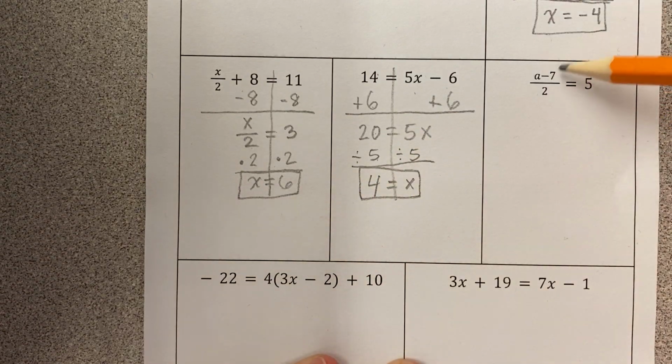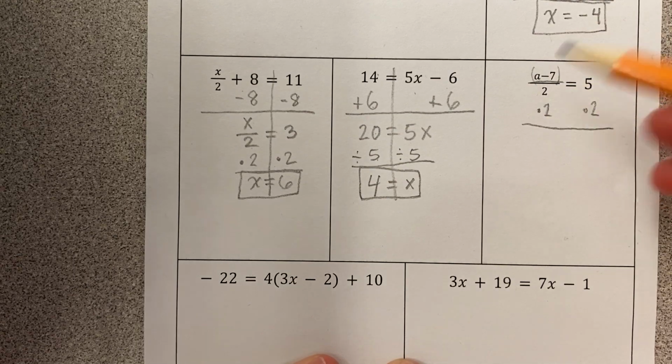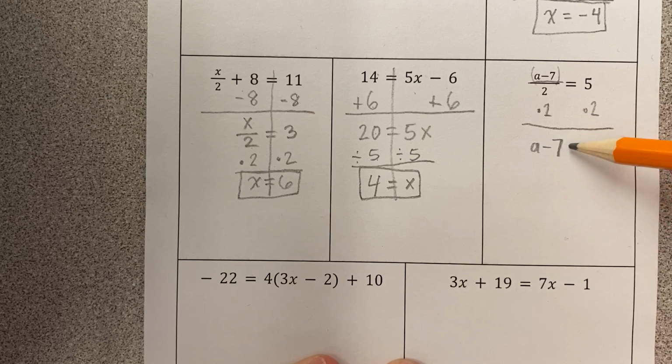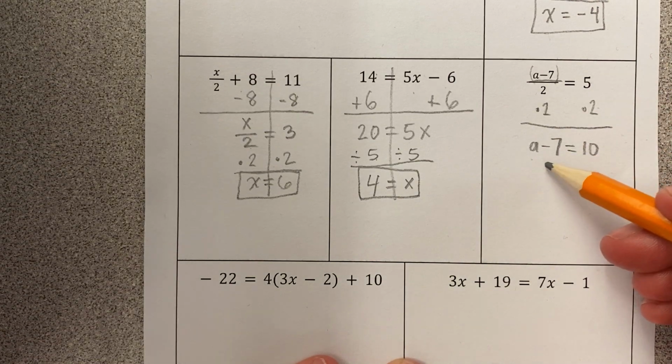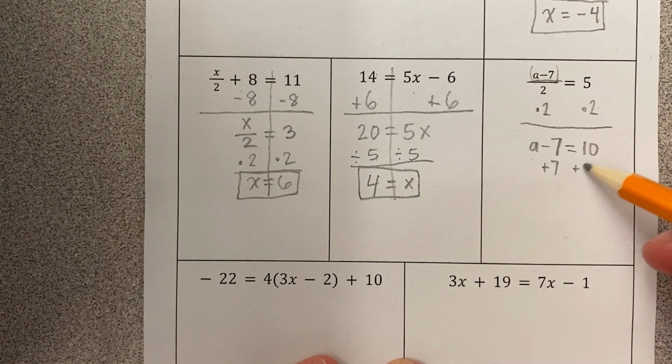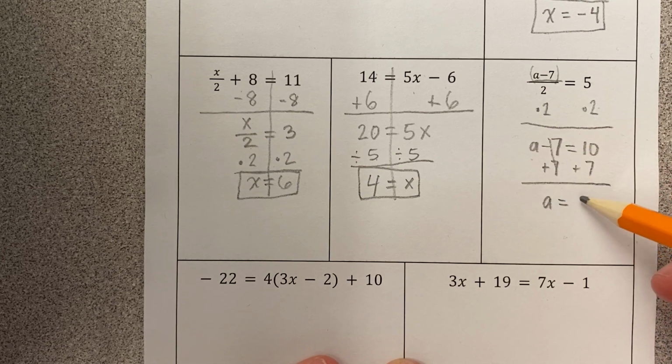Okay, here this is a little bit of an unusual case because this is on top of a fraction. So it's inside parentheses, I can't touch it. So this is divided by 2. I'm going to go ahead and multiply by 2. I'm going to bring down a minus 7 equals 5 times 2 is 10. Okay, now I need a by itself. I need to get rid of minus 7, so I'm going to do plus 7. A equals 17.